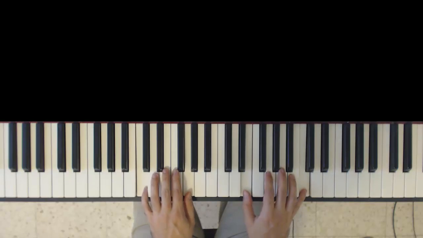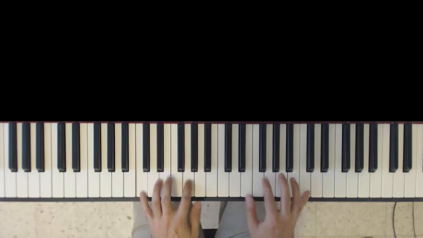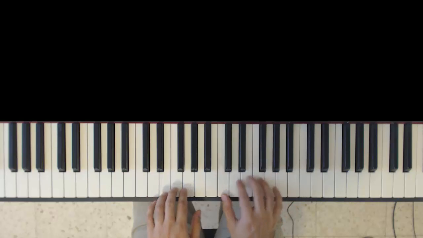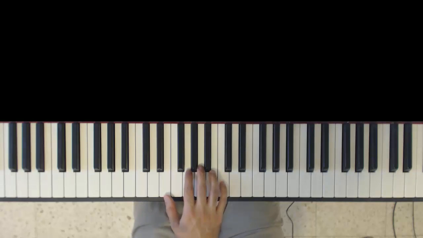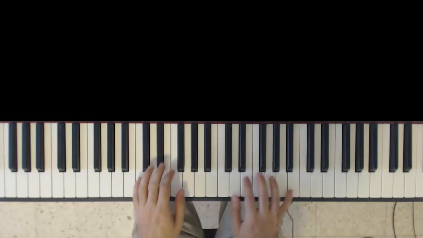And you can keep going down the scale. So really the motion is, and this is really a sixth, an interval of a sixth. That's really the motion that's going on here.